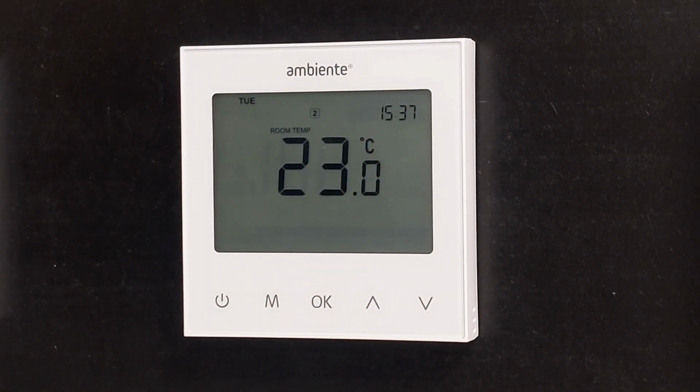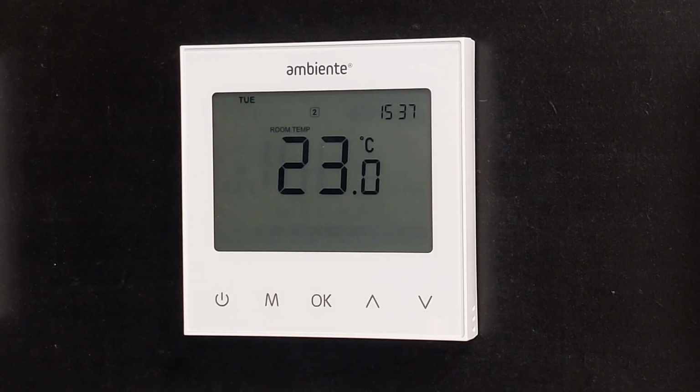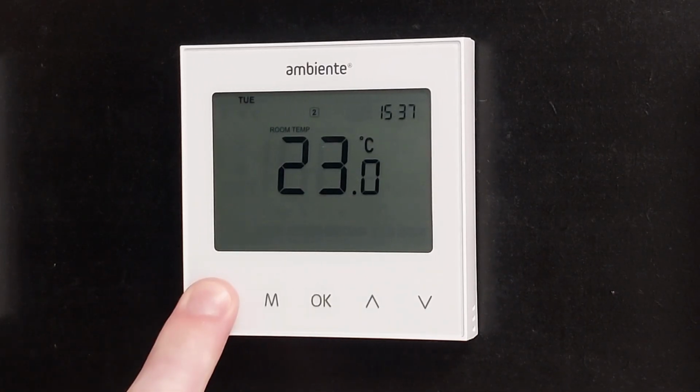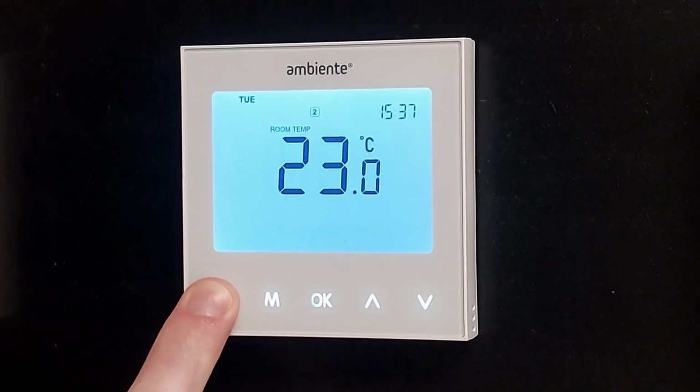The LunaTouch has 19 optional features. First, we'll show you how to access and adjust the settings, then we'll walk you through each feature and its function. Press and hold the power button until the display turns off.